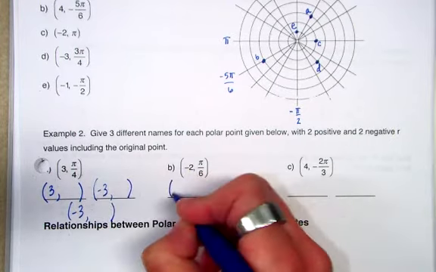Negative r's really would have to start with this angle over here. This angle here we all know is 5 pi over 4 in the positive sense. But if I go in the negative direction, this would be otherwise known as negative 3 pi over 4. Let's do the same thing for B.